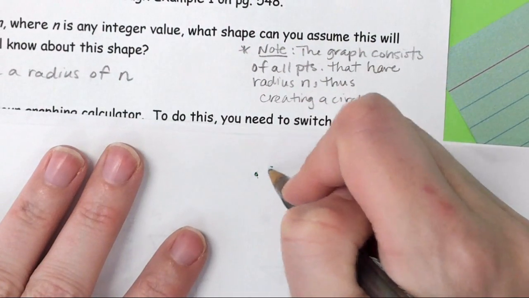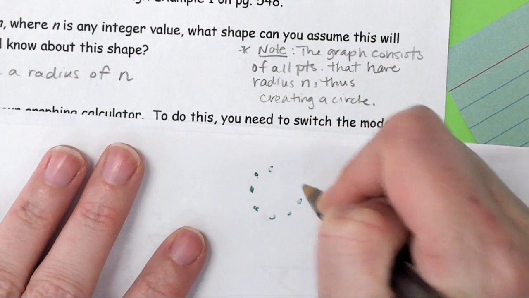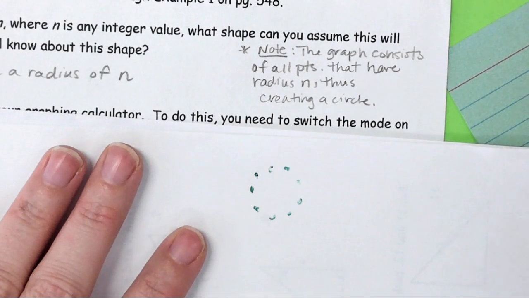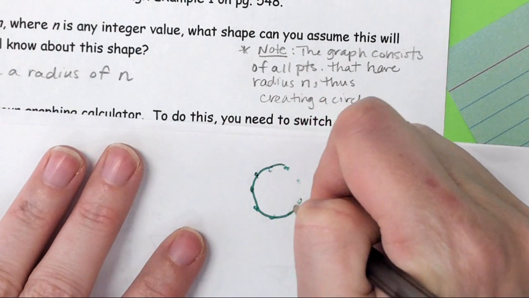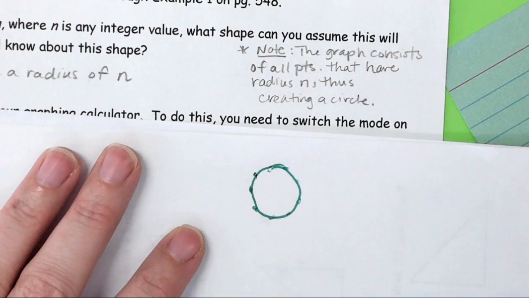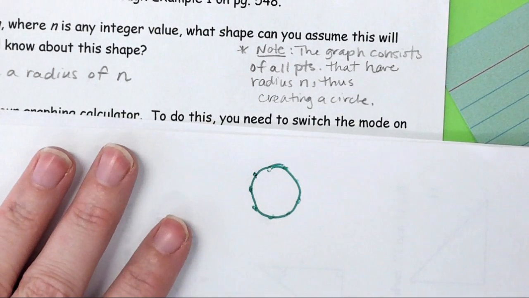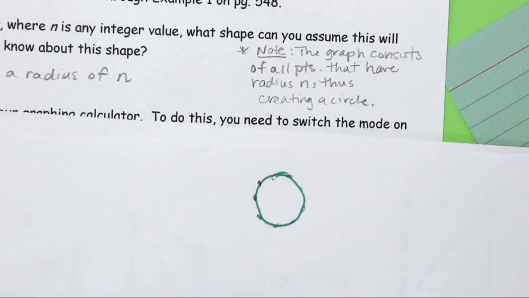So when you think of all the points that have a certain radius, it would be like you have all these points together that have the same radius, and then if you connect all the points together, they're going to end up making a circle. It's a pretty good freehand circle. I'm just saying, doesn't always happen that way.